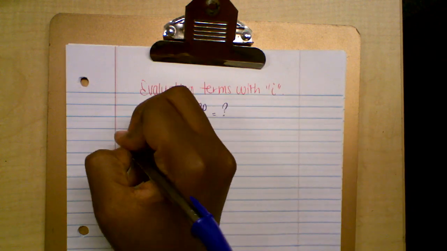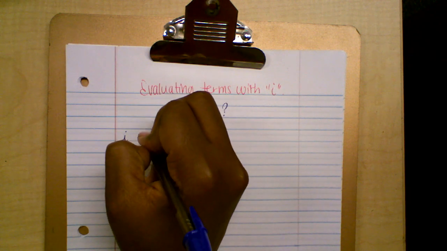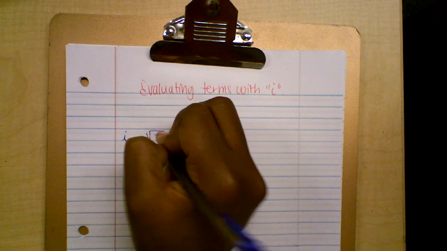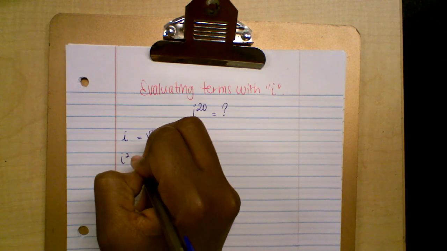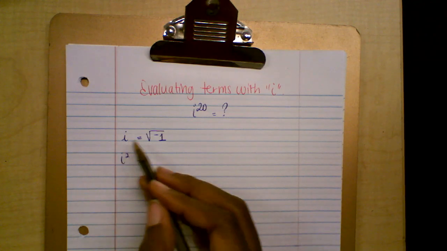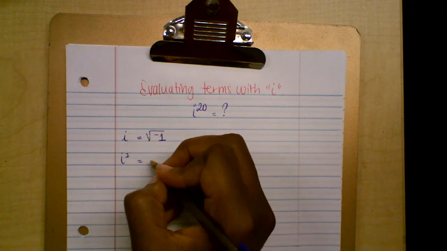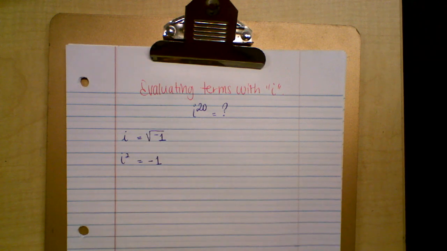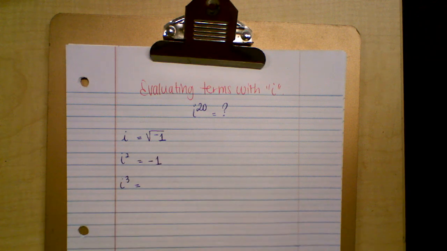Let's say I start with i. And we know that i is equal to the square root of -1, right? So i squared is going to be equivalent to what number? If I square both sides, the square is going to undo the square root. So i squared is -1. Now, what about i cubed? What is it going to be equal to?